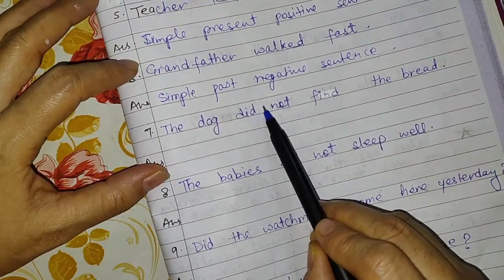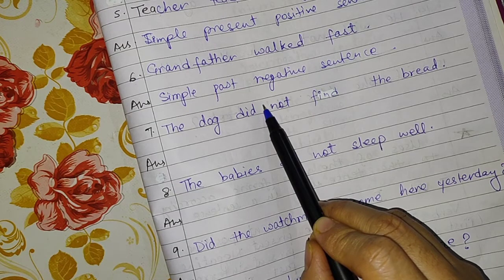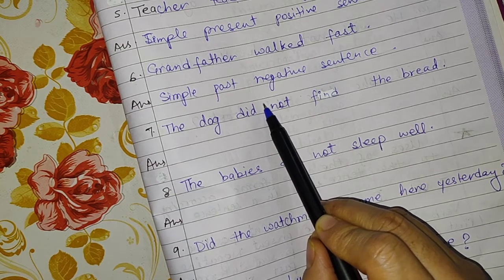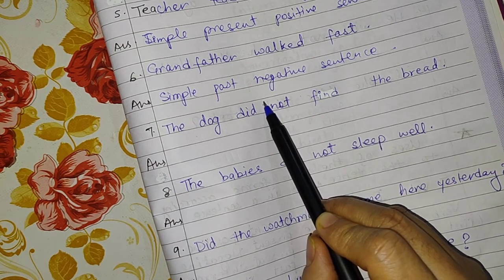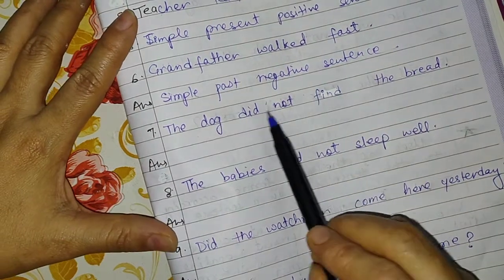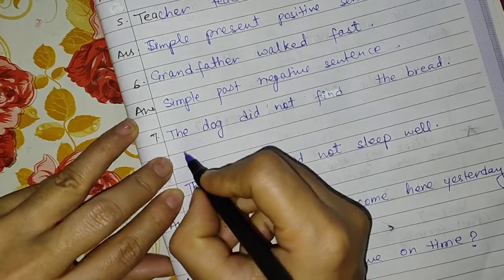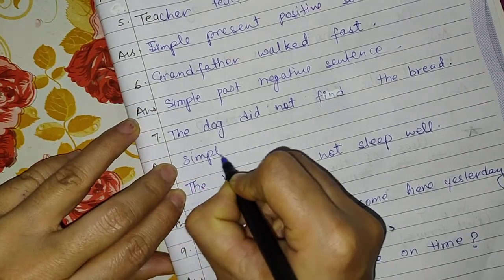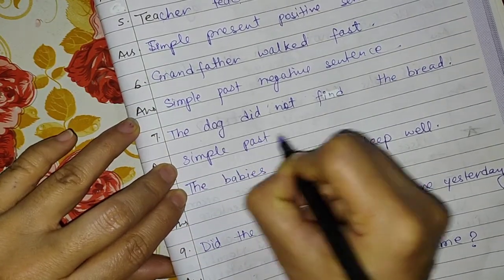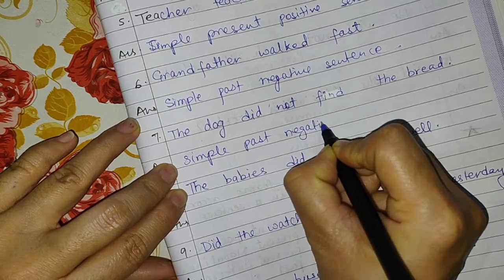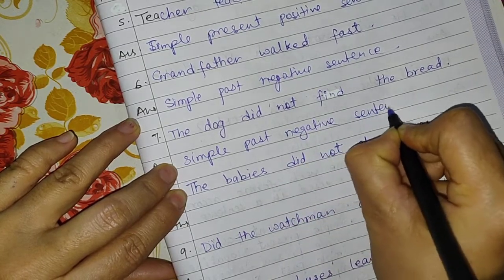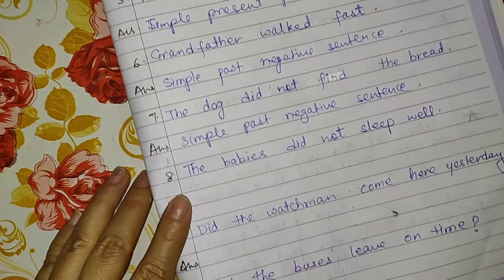And did, I have explained to you earlier also, that we use did with the simple past negative sentence and interrogative sentence. So did not is written here, so it means it is your simple past negative sentence. All right.